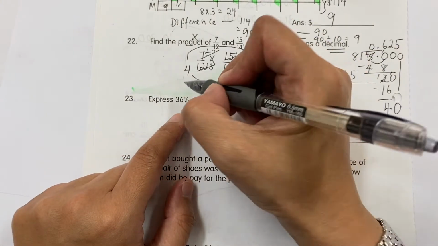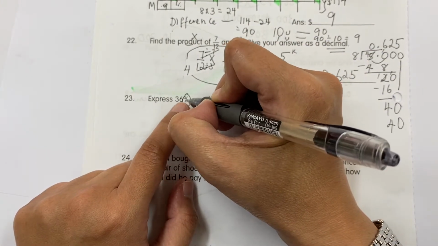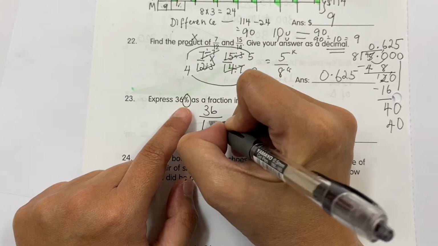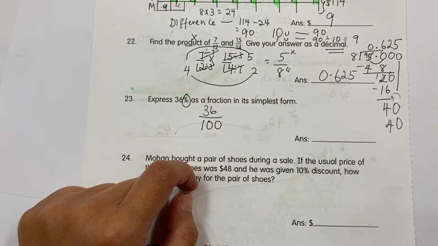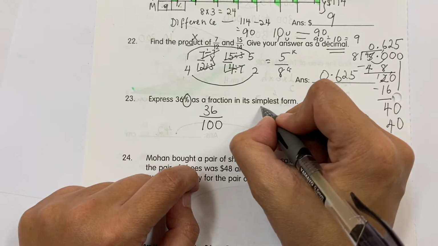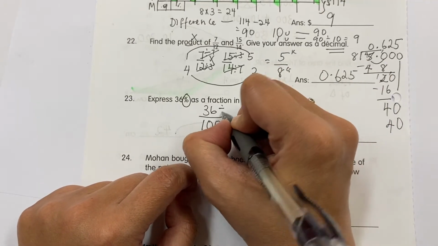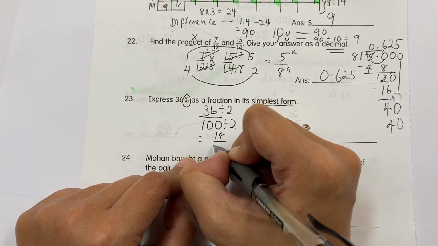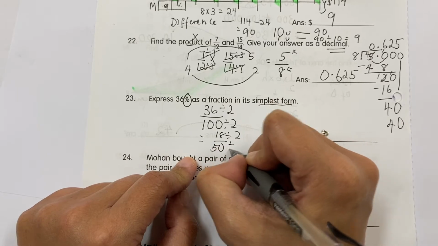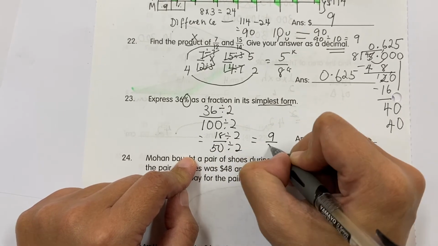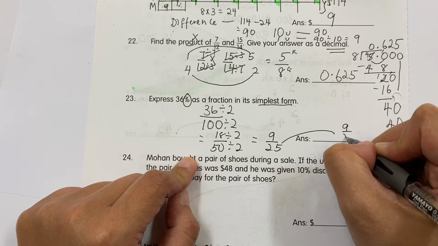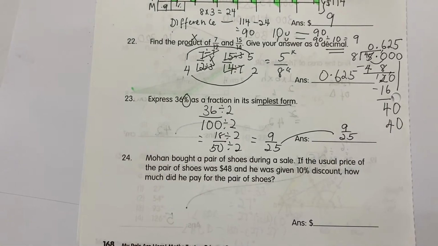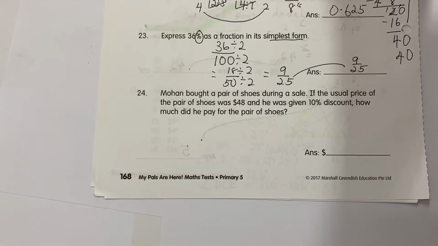Now 36%. Always remember, anything like 36%, straight away put it as 36 out of 100. Now they want it in the simplest form, so change that. If I divide it by 2, divide by 2, that's 18 out of 50. You divide again, so your answer is 9 out of 25. That's your answer, and you can't divide anymore, that's already in the simplest form. Is everybody okay? Alright, let's move on to question 24.